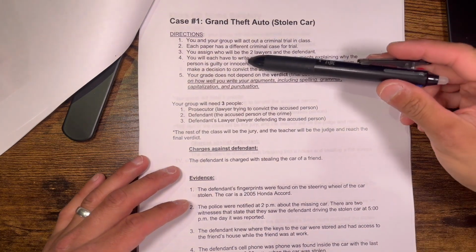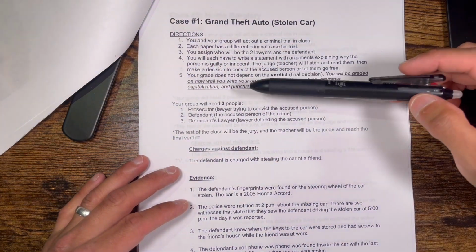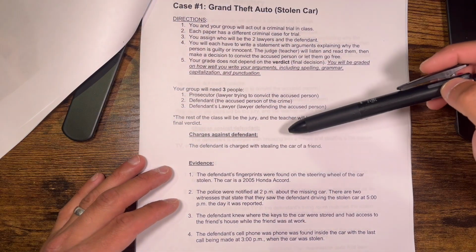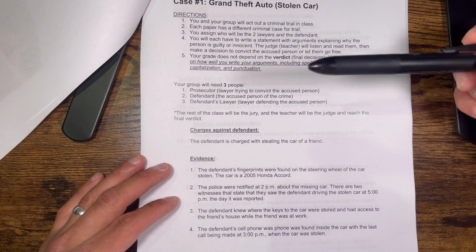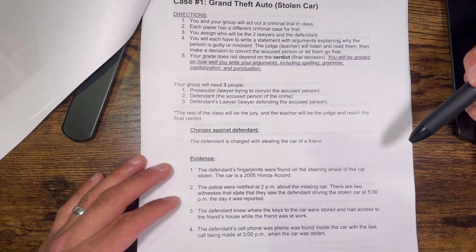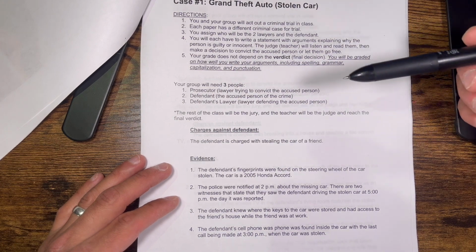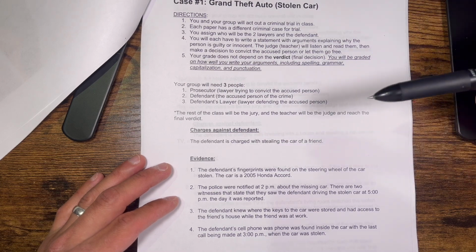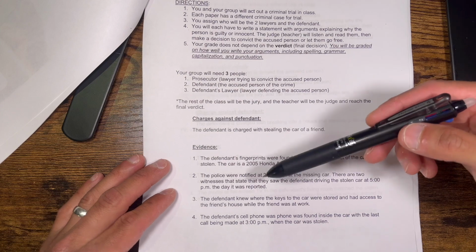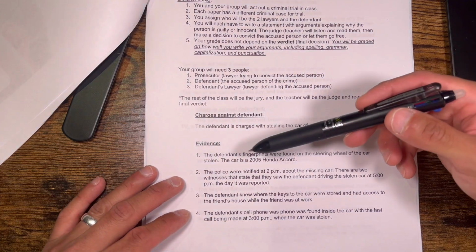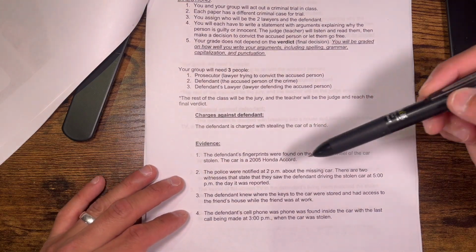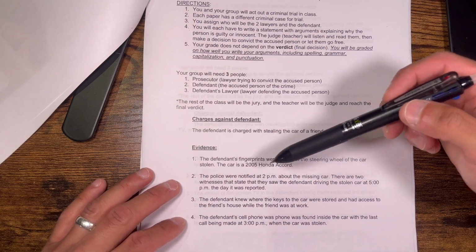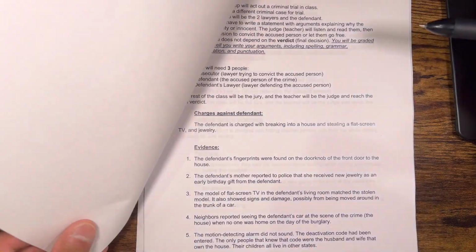So here's case number 1, Grand Theft Auto, which is a stolen car. And all the evidence is slanted towards the prosecution. So students really have to think creatively and critically to keep their client out of jail, right? The defendant is charged with stealing the car of a friend, and then you'll have the evidence here at the bottom of the case. The defendant's fingerprints were found on the steering wheel of the car that was stolen. The car is a 2005 Honda Accord.